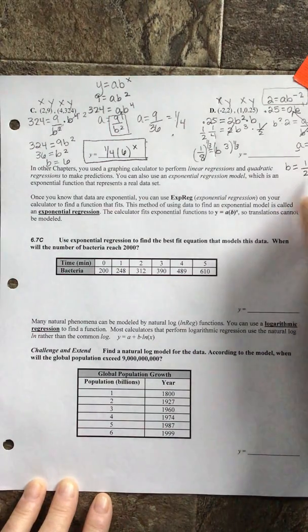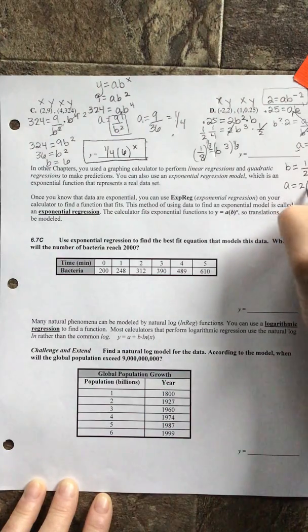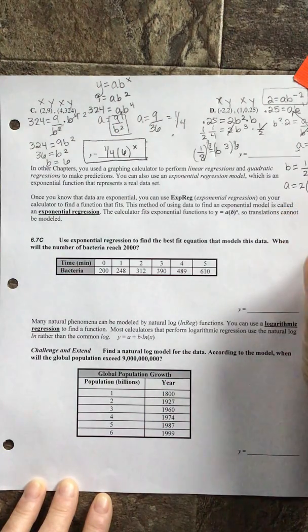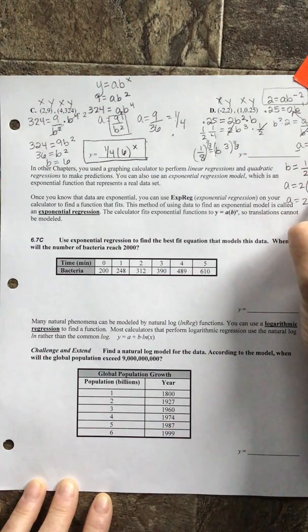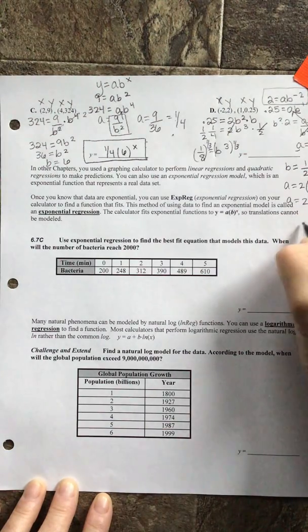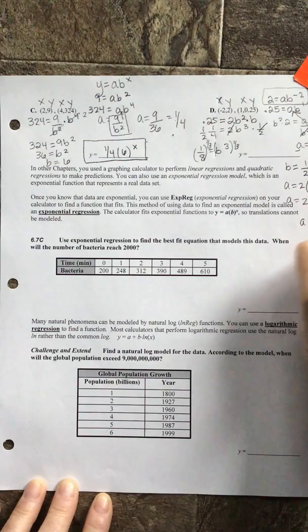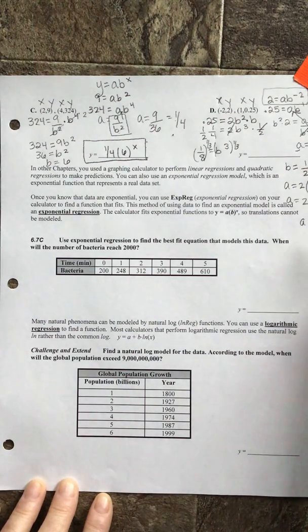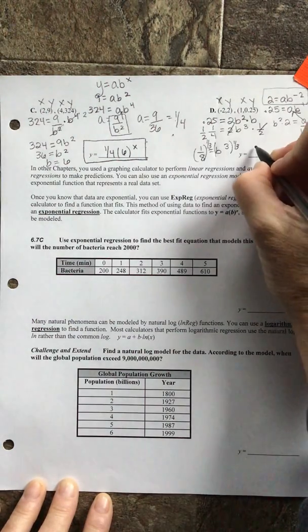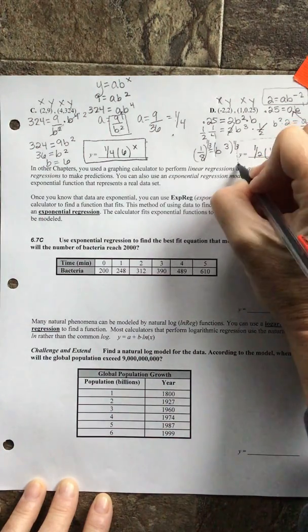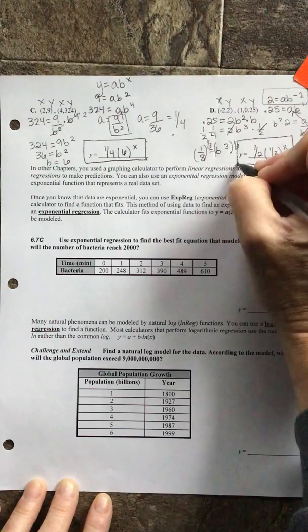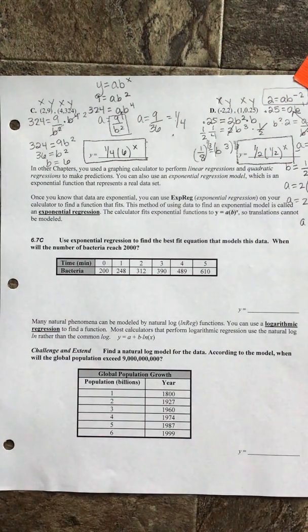Once I got b equal to 1/2, I would then plug it in here for b. And 1/2 squared is 1 over 4. So my a then would equal 1/2. So in this case, both my b and my a are 1/2. So when I plugged in my equation, that would be my solution. That is how you do it without a calculator.